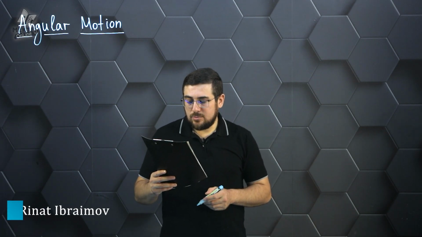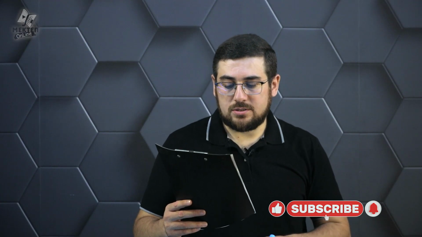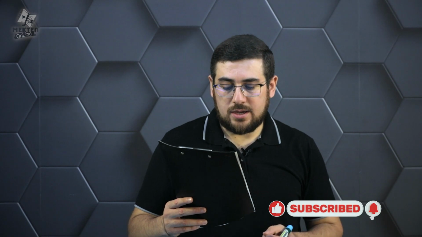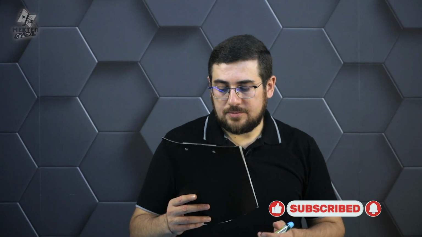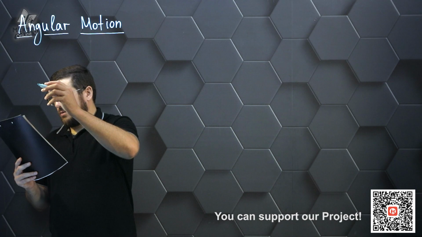Hello! Today we continue solving problems on rotational motion and we'll consider the following question. When a car moves along the road, the linear speed at the tops of its wheels is 43 meters per second. What is the linear speed of its axles? B, at the lower part of the wheels. C, points lying on the horizontal line passing through the axles of its wheels. So let's consider the problem and the three questions related to it.